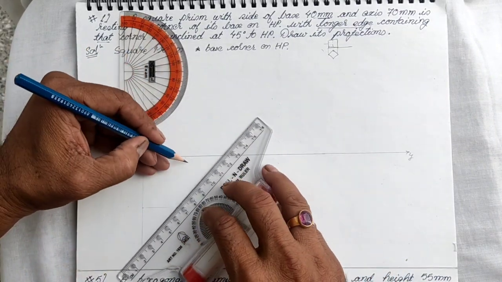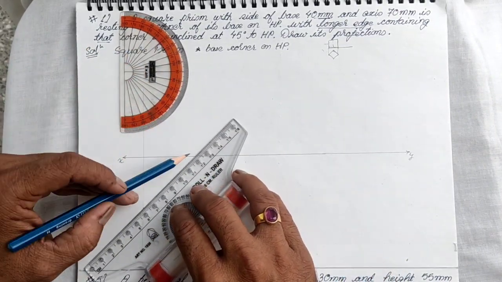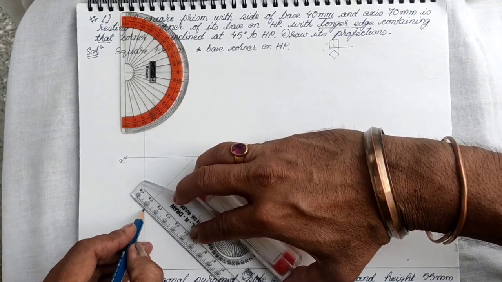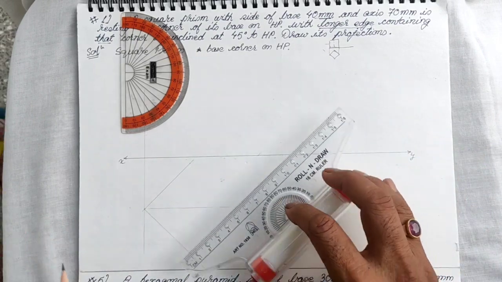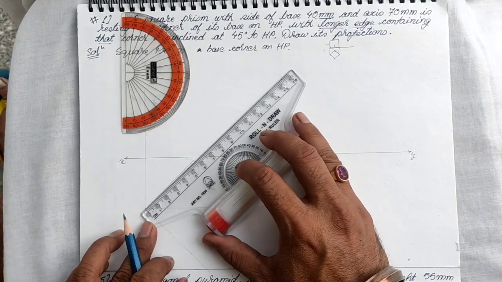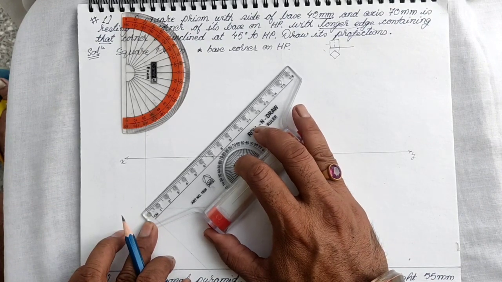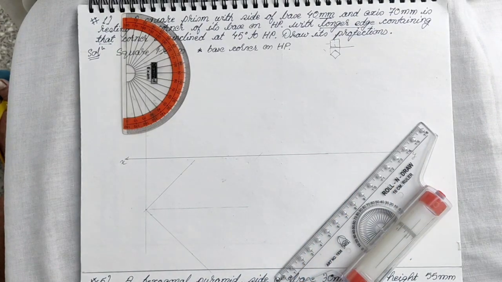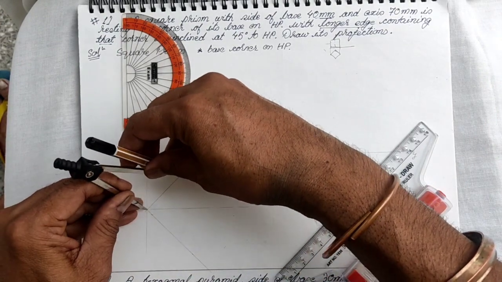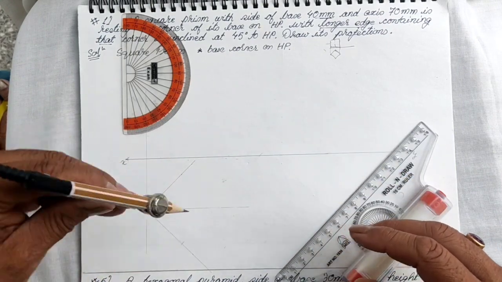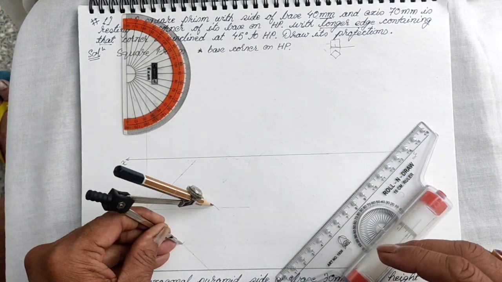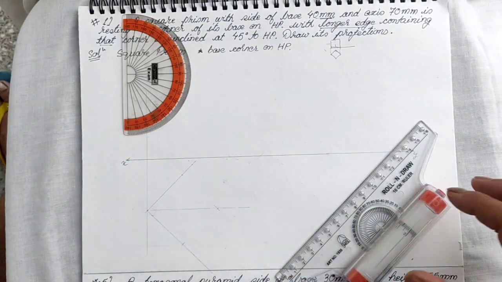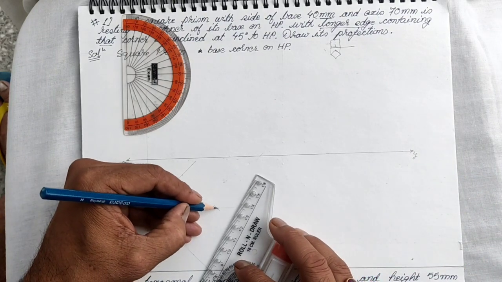This is supposed to be one side, this is supposed to be the other side. Now the base edge is given 40, so from here we measure 40 mm. I take this distance 40 with the compass and mark it. Yes, we have got the perfect square, so we got these four corners of the square.